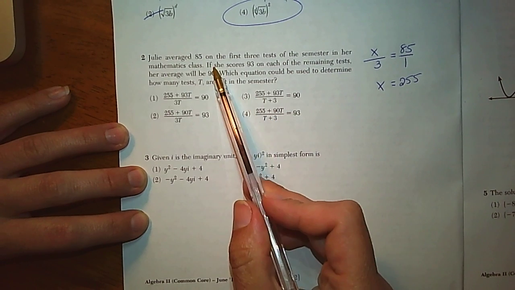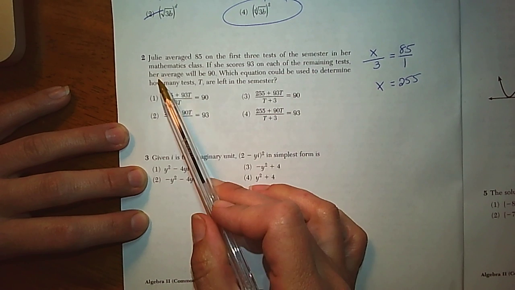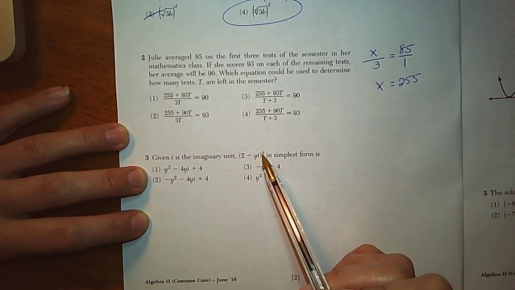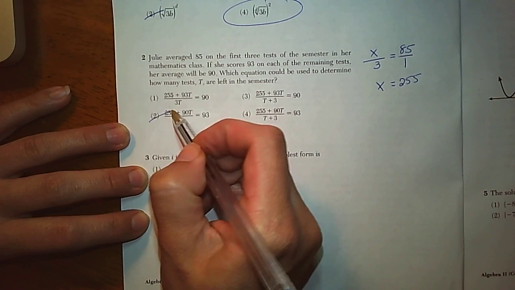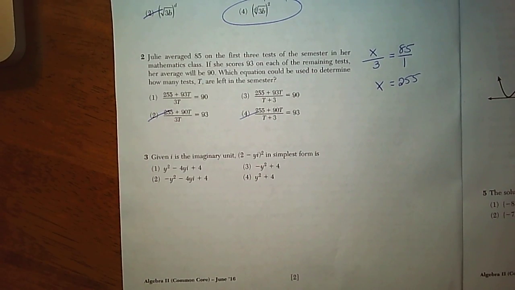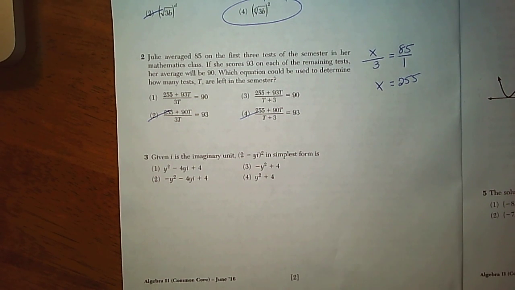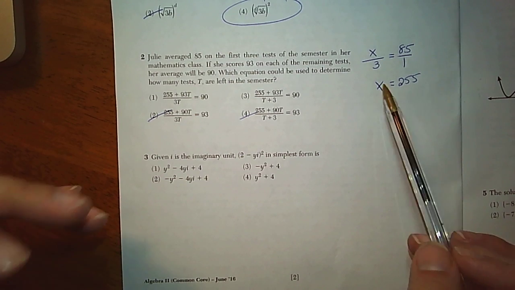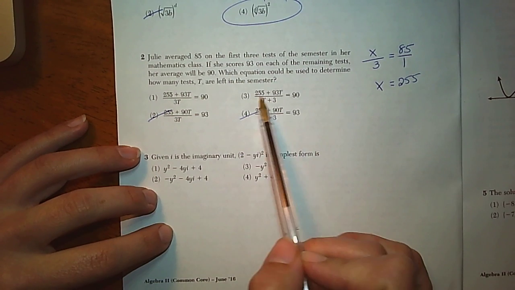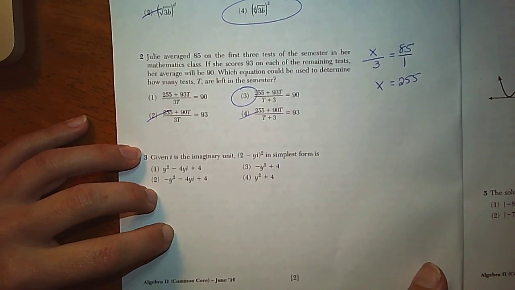Now, if she scores a 93 on each of the remaining tests, her average will be a 90. Well, we want the average to be a 90. So these 2 are gone. Now, if she already took 3 tests, right, and she takes 2 more tests, how many tests total did she take? 5. We got that by doing 3 plus the 2 extra tests. So we get the denominator by adding. So it's got to be choice 3 right there.